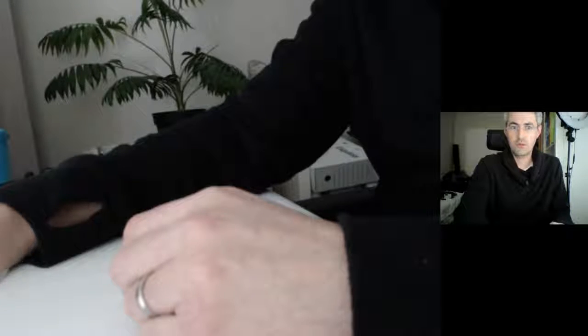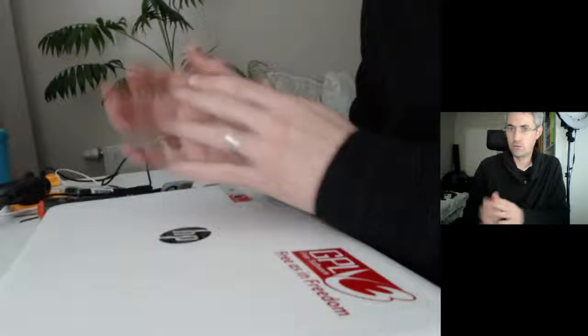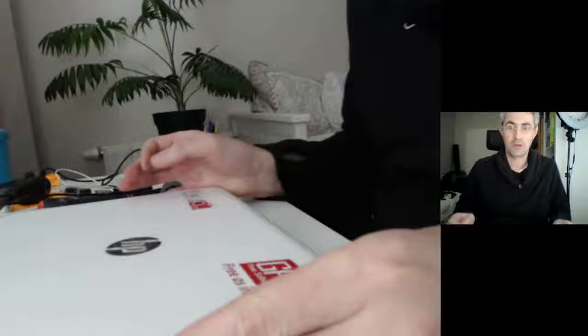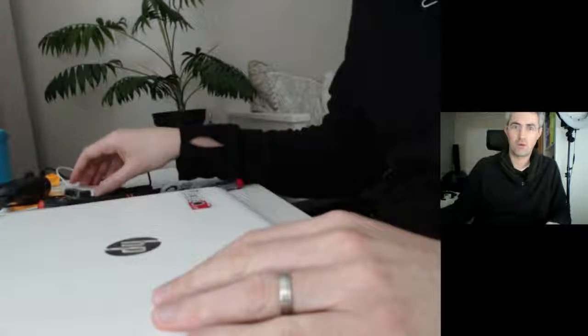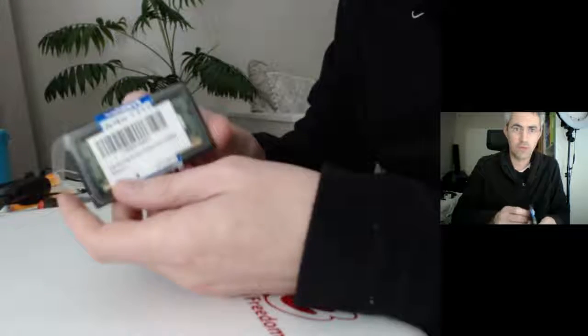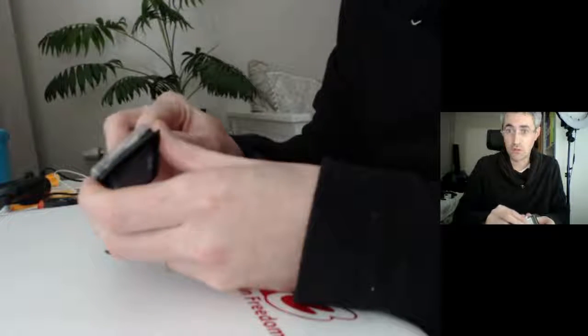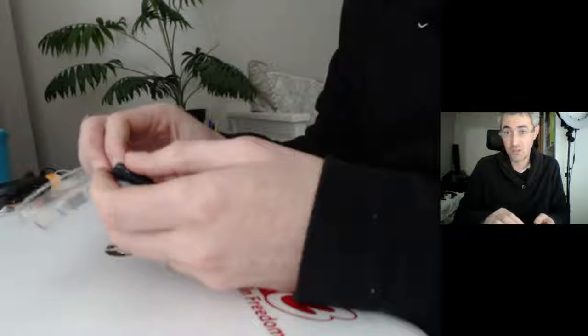Hi everyone, right now I would like to show how I'm probably going to break my computer by trying to install my RAM. Here is the RAM memory that I received. It cost an arm, almost 60 euros.